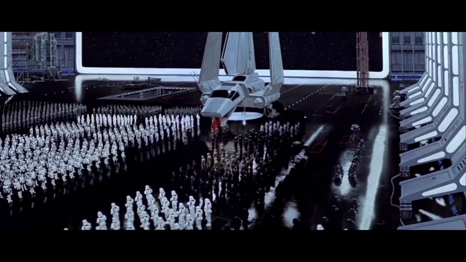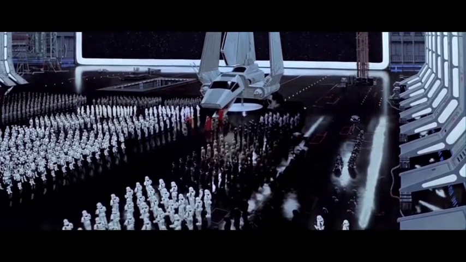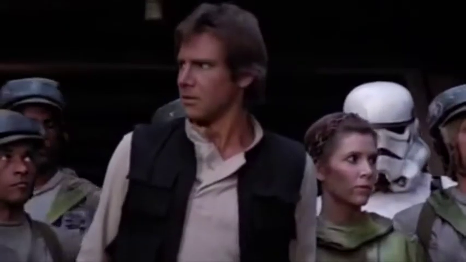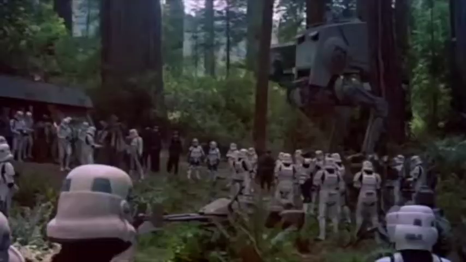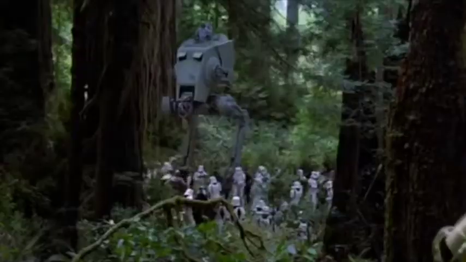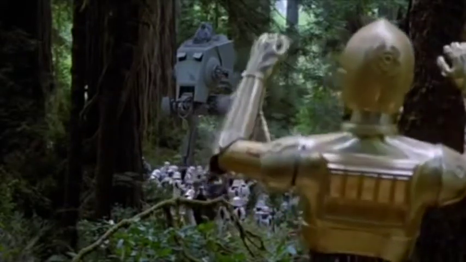Now the Empire is a hegemonic structure. It passes down rules and laws which all citizens of the Star Wars galaxy must follow for threat of death. And I mean that quite literally. They've killed thousands of people inside of these movies. They are by definition a repressive state apparatus. You cannot oppose the Empire without risking your life.